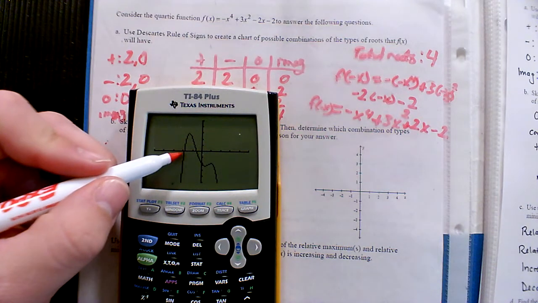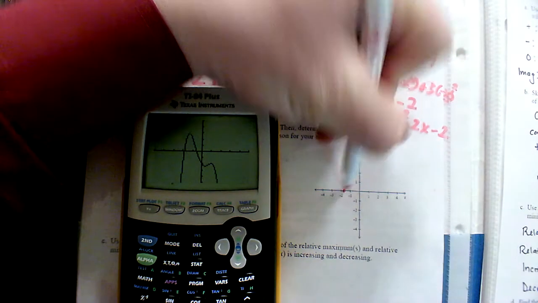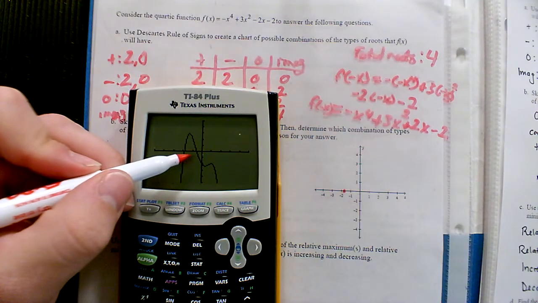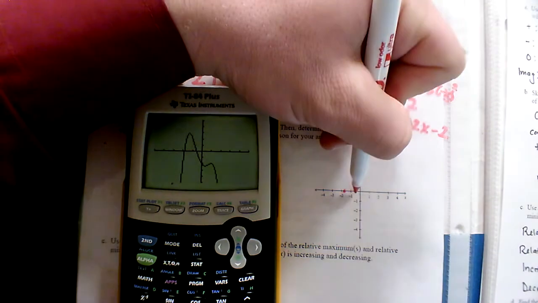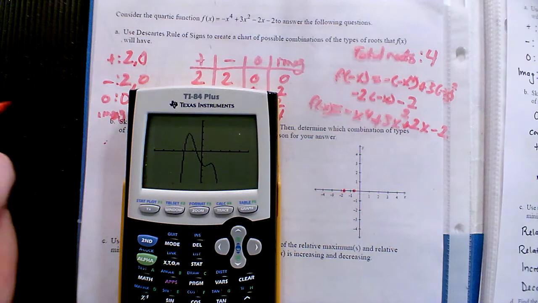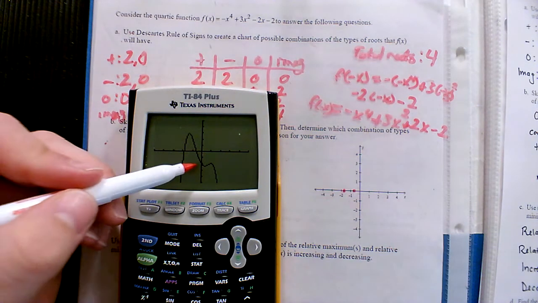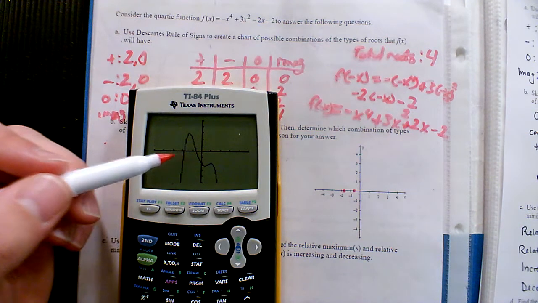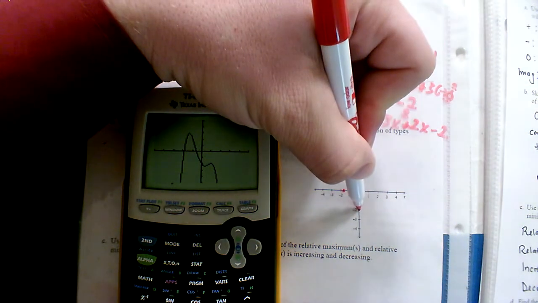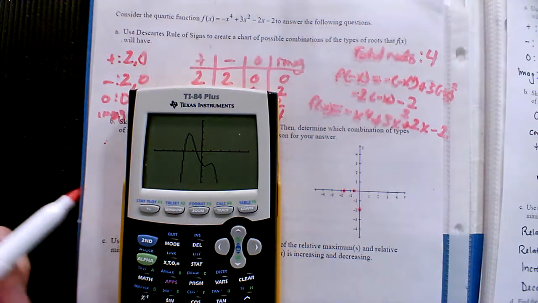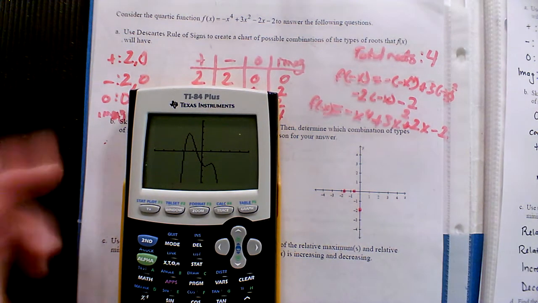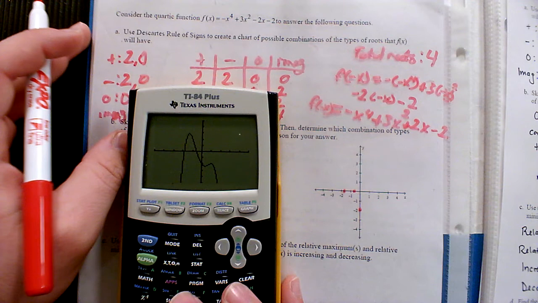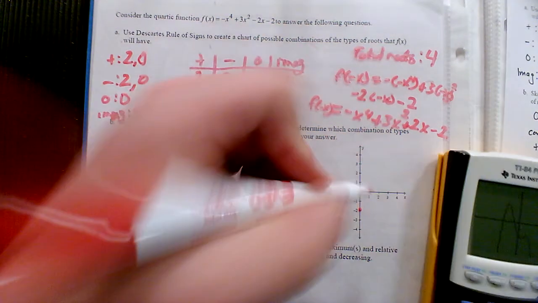So it looks like it's crossing close to -2, but just inside. It's also crossing close to -3/4. Looks like it's touching the y-axis really close to -2, or maybe right on -2. And then from your picture on your graph, we just really need to connect the dots.